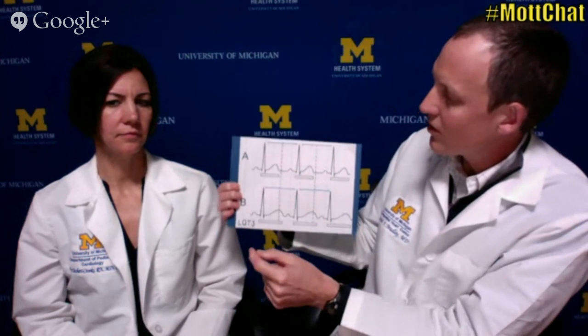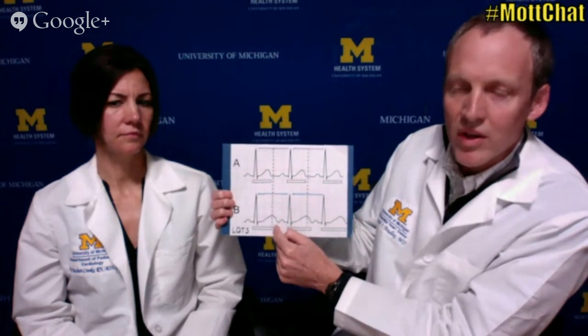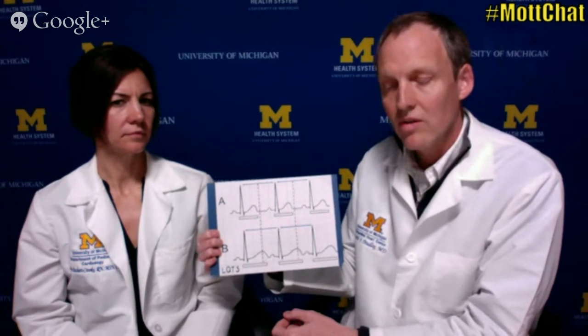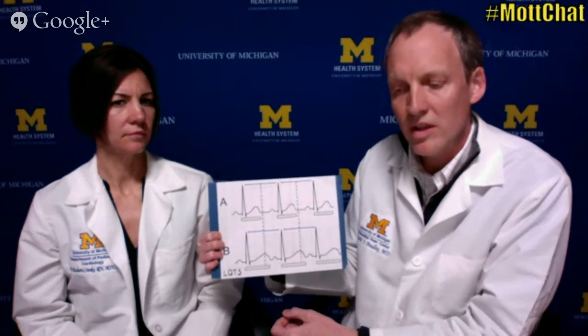In the patient with long QT syndrome, the interval is much longer. The spike isn't very much different, but the T wave is a lot longer. When we see that, we consider it a sign of a possible risk of an abnormal rhythm. Not every long QT patient requires an ICD, but those patients who are considered at significant risk, or some who have experienced a life-threatening event, may be recommended to have an ICD.